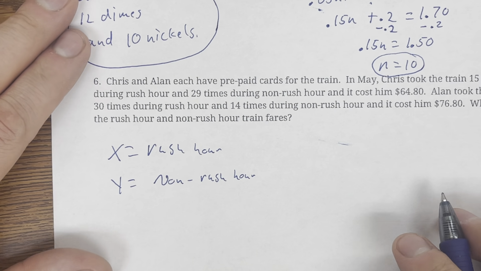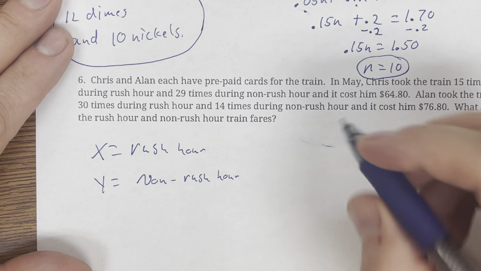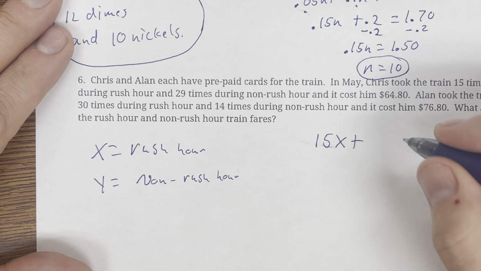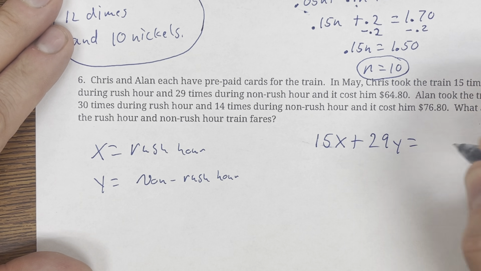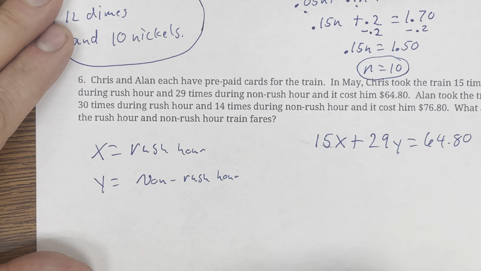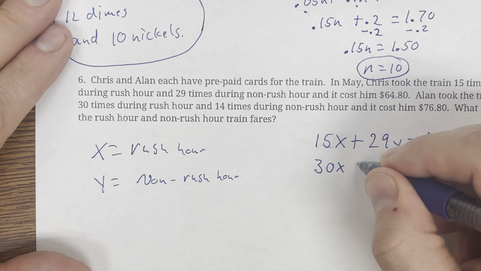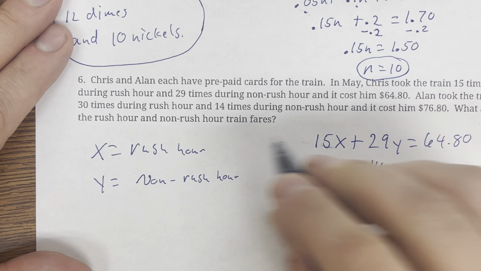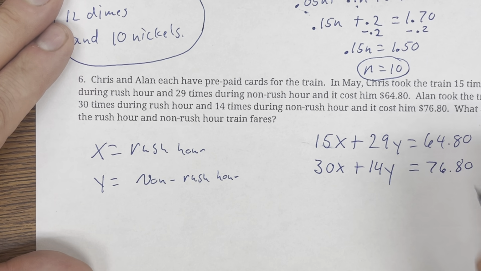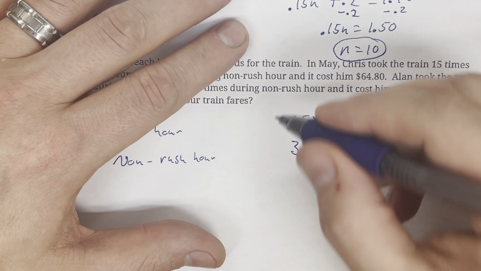And let's set up our equations now. So Chris, 15 times during rush hour, so 15x plus 29y is equal to $64.80. Alan, 30 during rush hour, so 30x plus 14y, 14 during non-rush, equals 76.80.